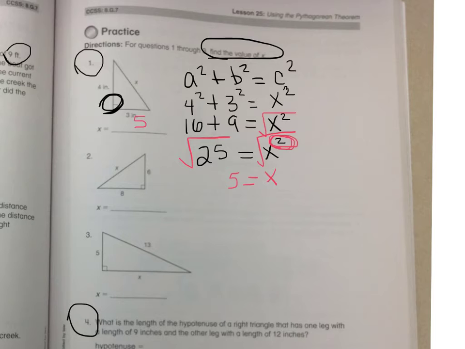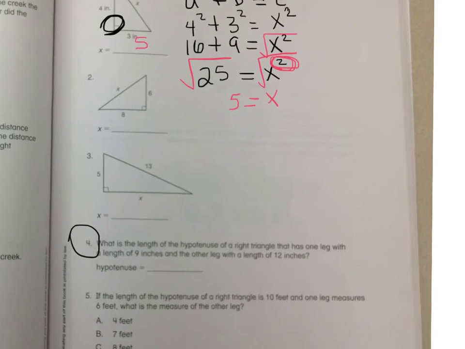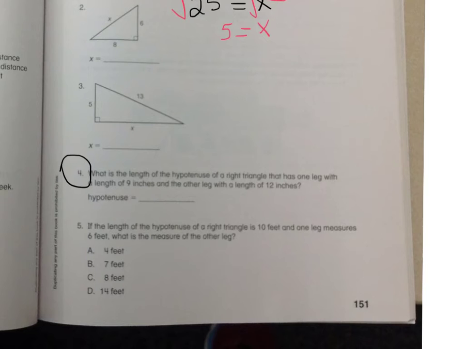All right, now I'm going to jump down to number 4. And I always draw pictures in math as much as I possibly can, especially when I'm working with the Pythagorean theorem. The question asks, what is the length of the hypotenuse of a right triangle that has one leg with the length of 9 inches and the other leg with a length of 12 inches?